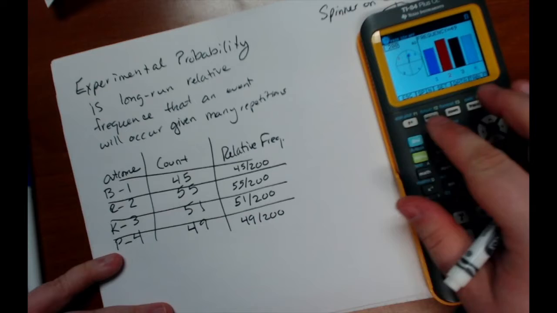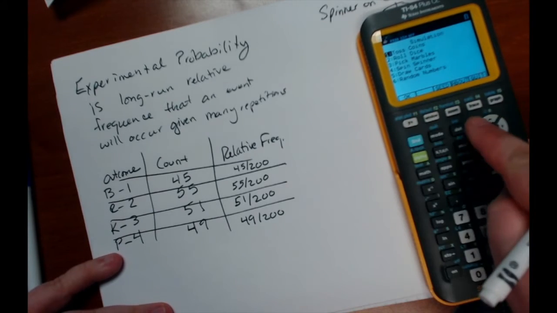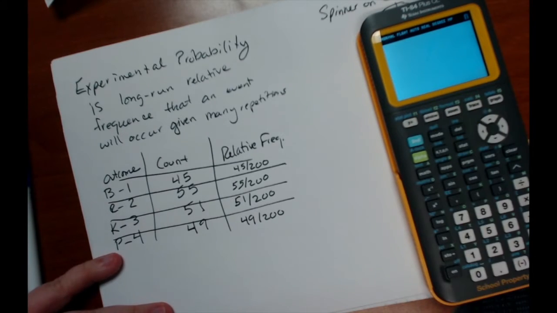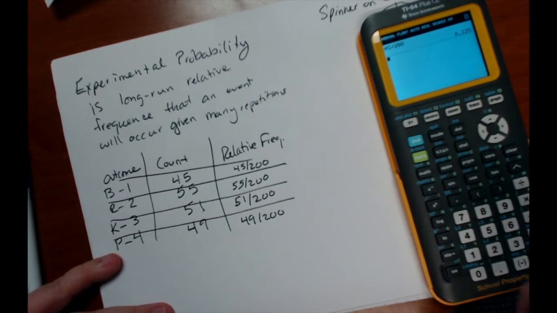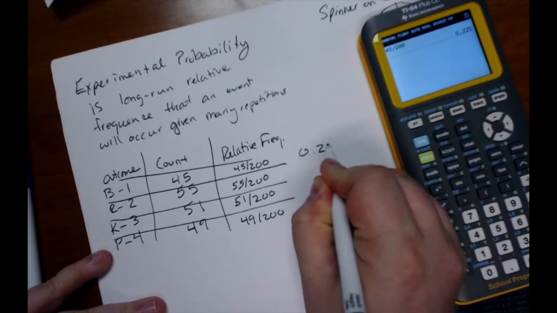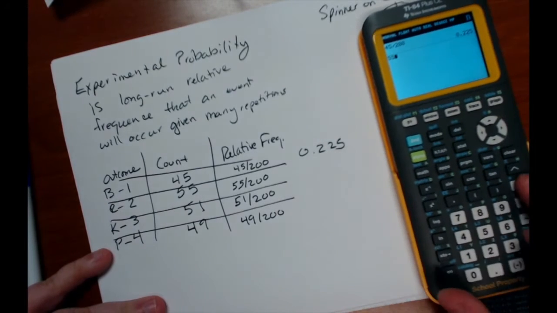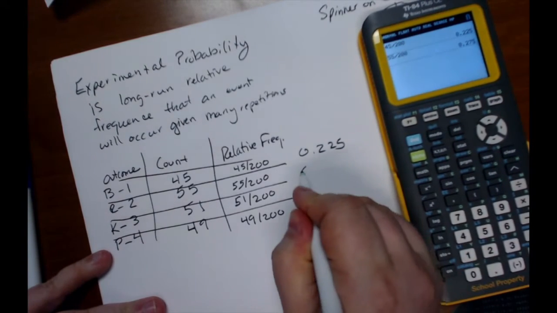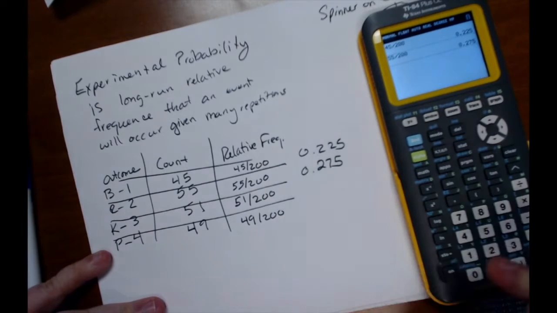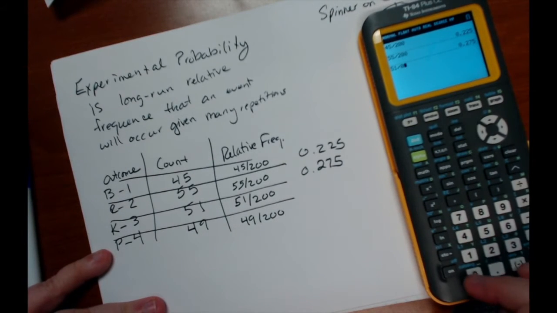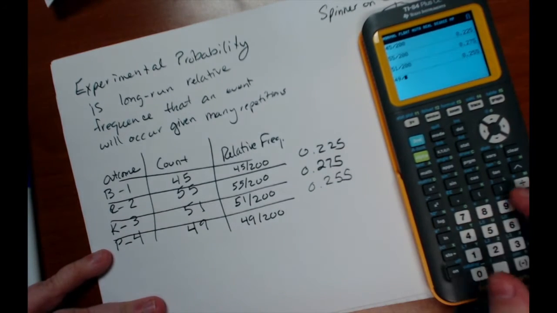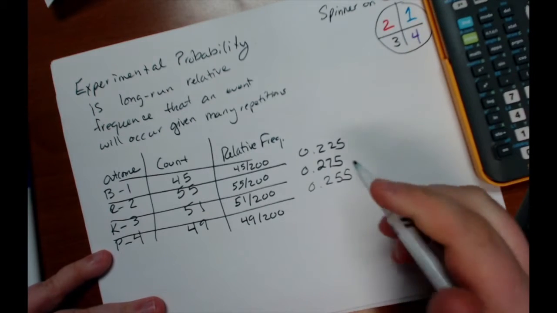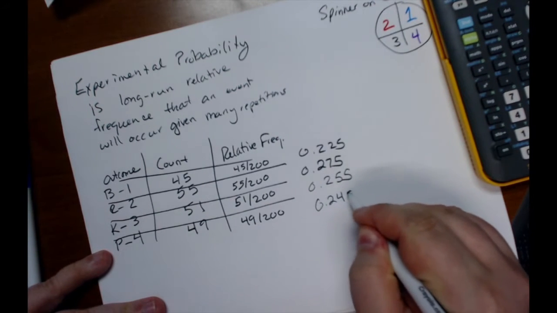So if I go ahead and close my data, quit my probability simulator, 45 out of 200 is 0.225. 55 out of 200 is 0.275. 51 out of 200 is 0.255, and 49 out of 200 is 0.245.